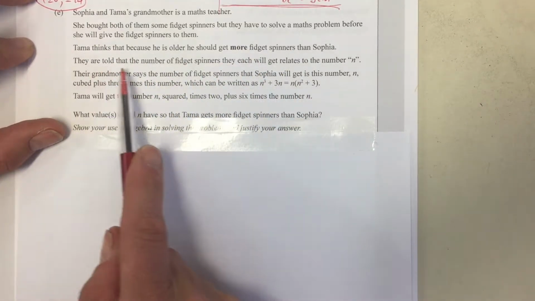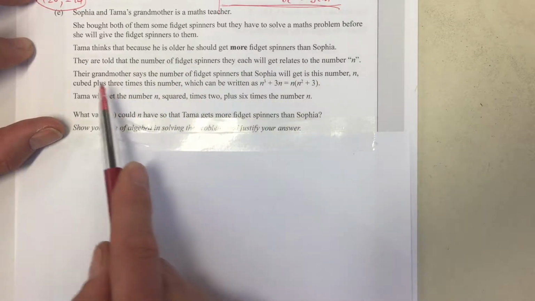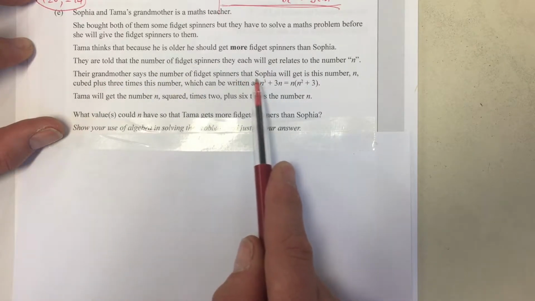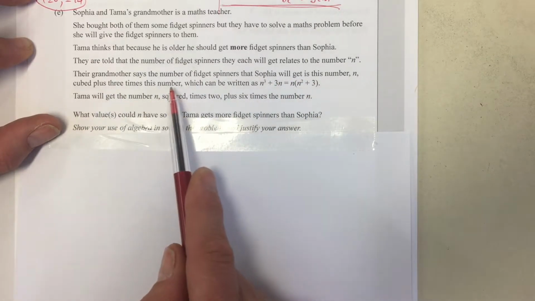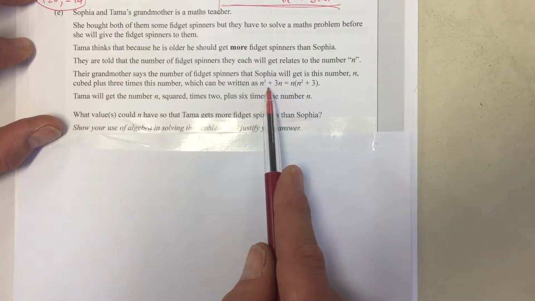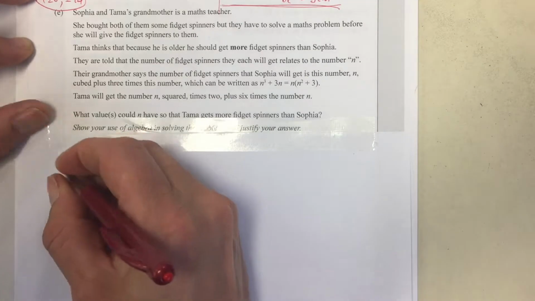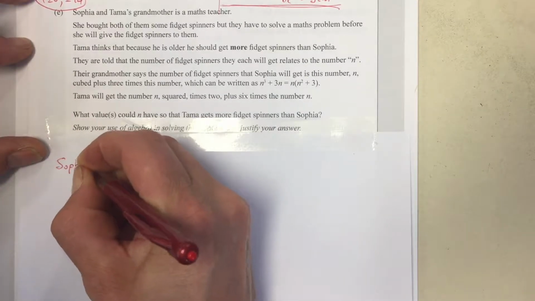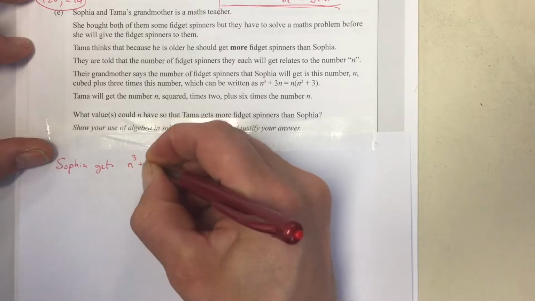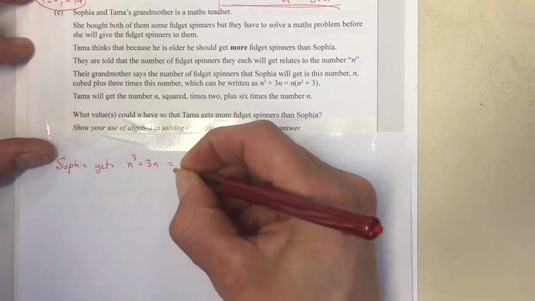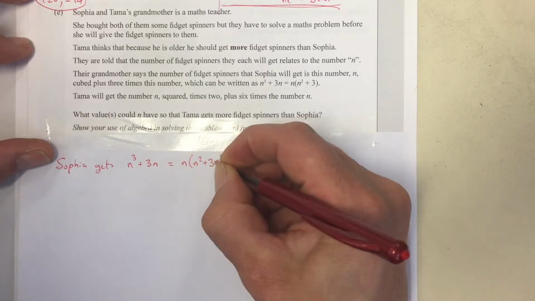Okay, they are told that the number of fidget spinners they each will get relates to the number n. Their grandmother says the number of fidget spinners that Sophia will get is this number n cubed plus 3 times this number, which can be written as n cubed plus 3n or n bracket n squared plus 3. Okay, so Sophia gets n cubed plus 3n, which can also be written as n bracket n squared plus 3.